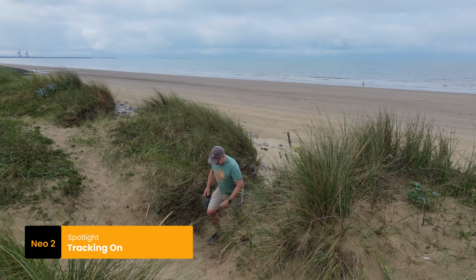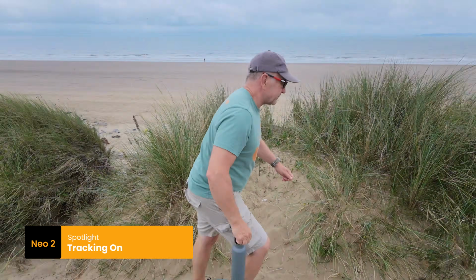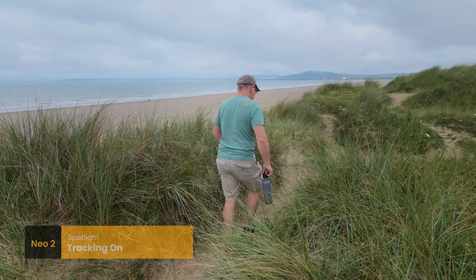But it is a brilliant stepping stone. So if you are starting out and you want to build more confidence and experience and start thinking about the shots, then using something like Spotlight is going to develop that as well. And it is probably one of the most underrated features of the DJI Neo 2. But once you start using it, you probably wonder why you didn't start using it sooner.